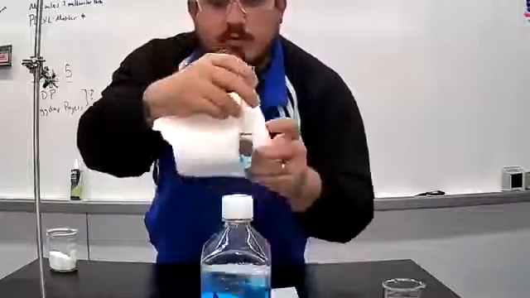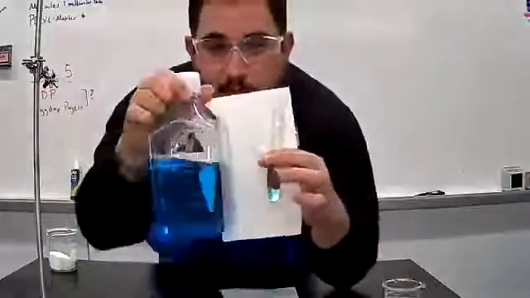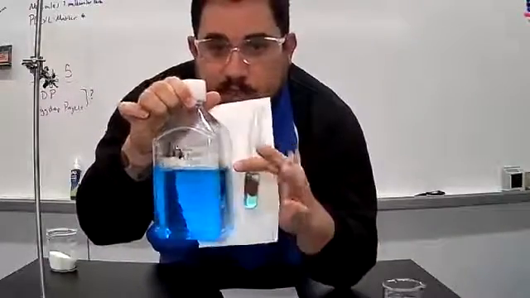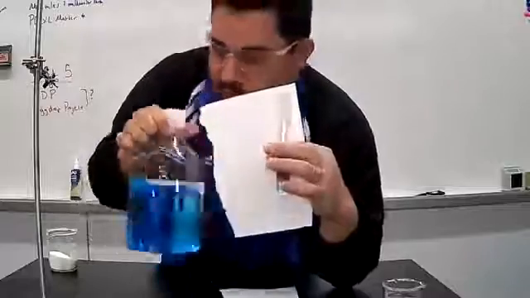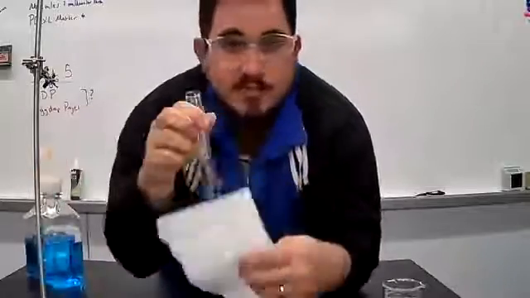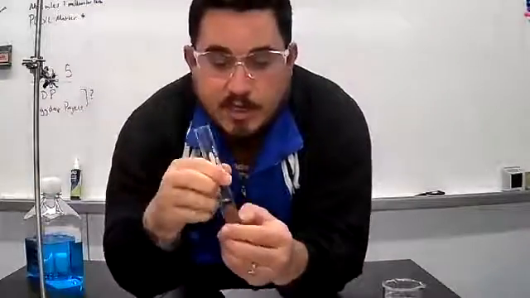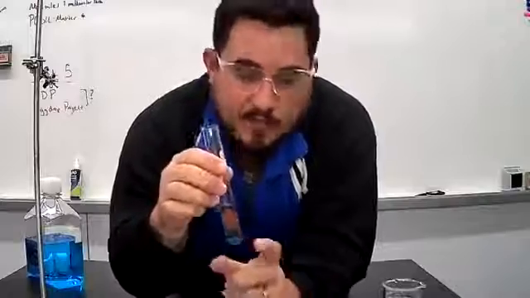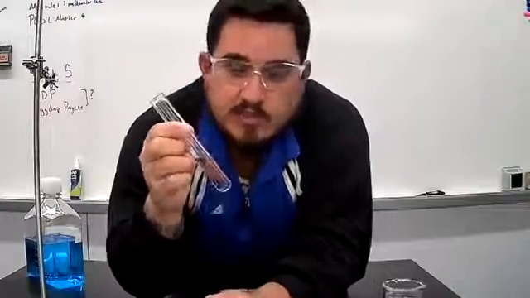It's much less blue than what we started off with. And look how blue that was, right? So again, this is a color change, but this time we're creating something new, something different. Not creating it from nothing. The copper is coming from that blue solution inside there, copper sulfate.